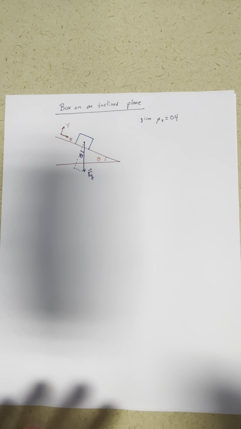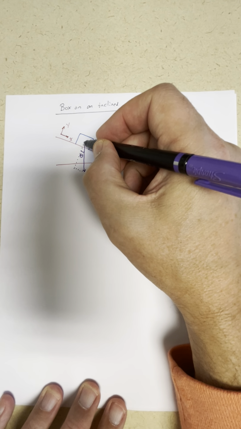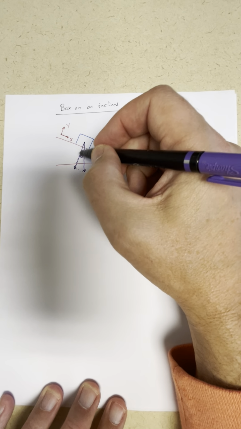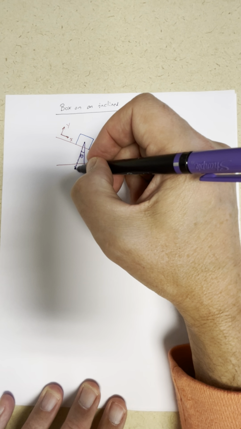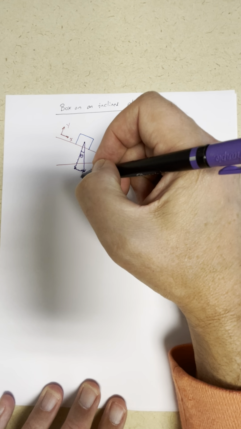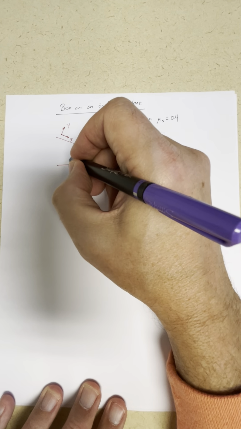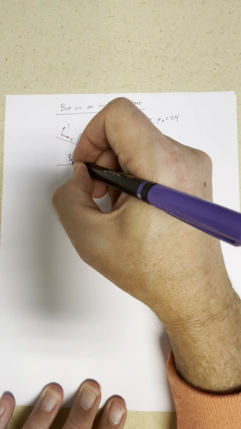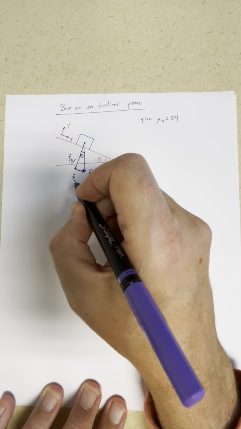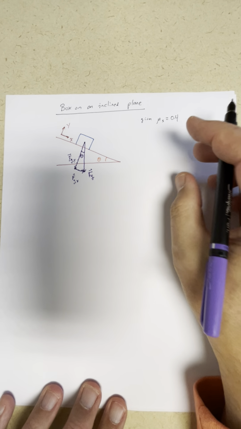So the weight of the box has a part that is directed perpendicular to the inclined plane, so there's its y component, and a part that is parallel to the inclined plane, so there's the x component of the weight. So F_g, the y component, and F_g, the x component.